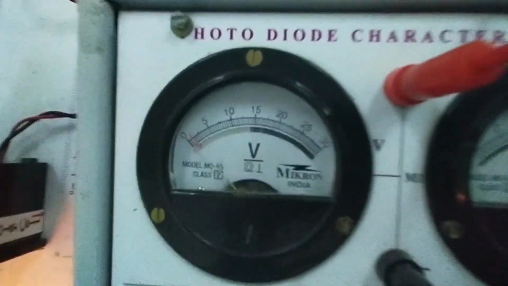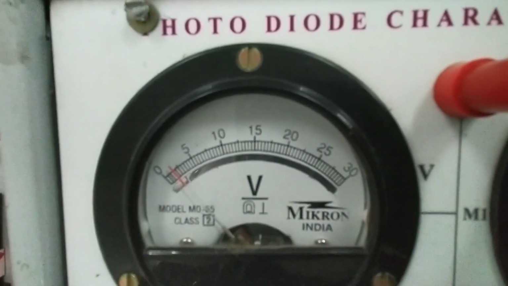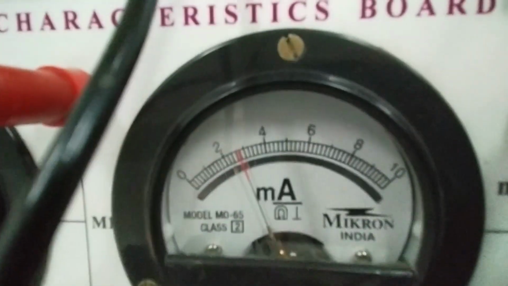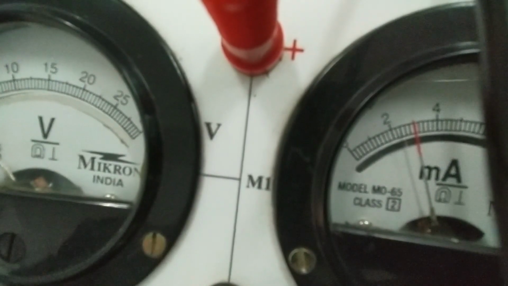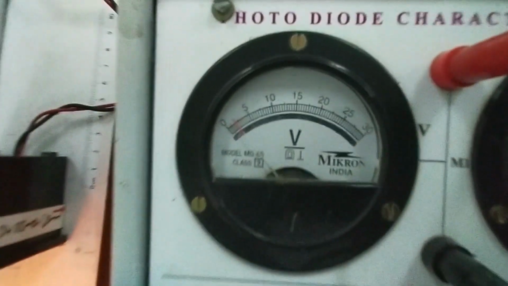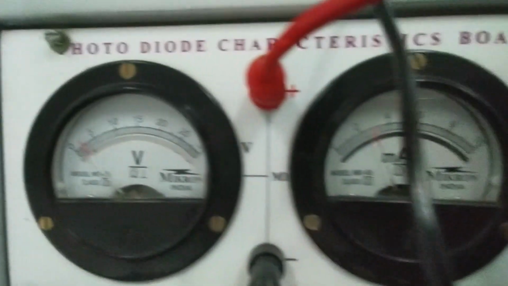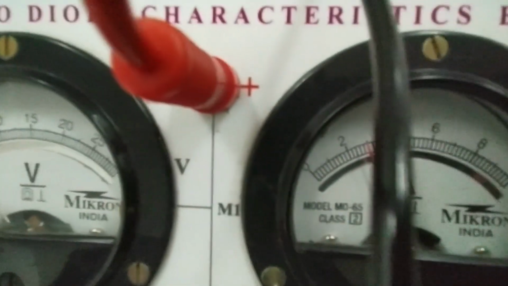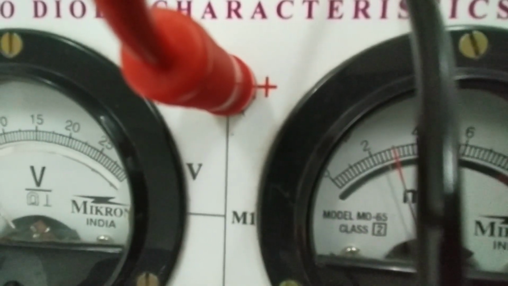Now I will increase the voltage to 2 volts, and I'll look at the value of this, and this is around 3. So I note down 3. Now I'm going to 2.5. This is 2.5, and the current value is slightly above this, and therefore I write 3.2.